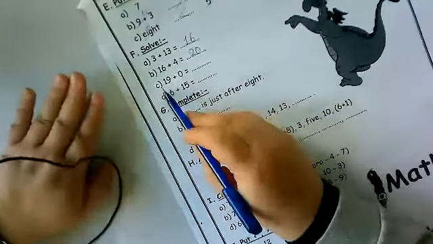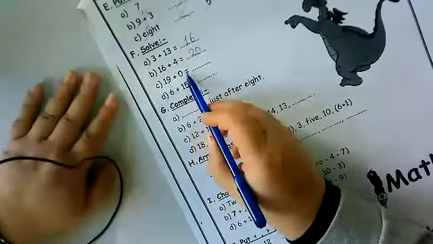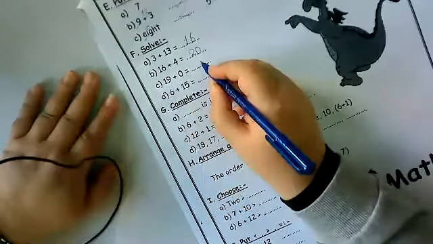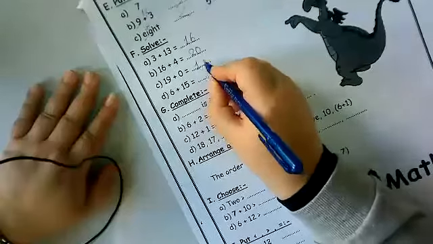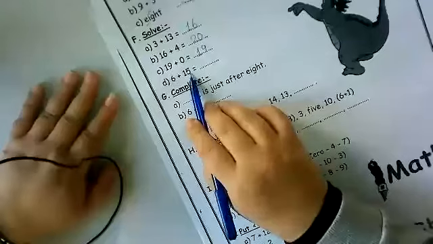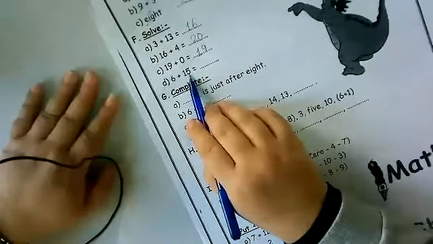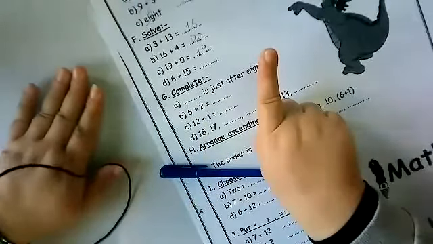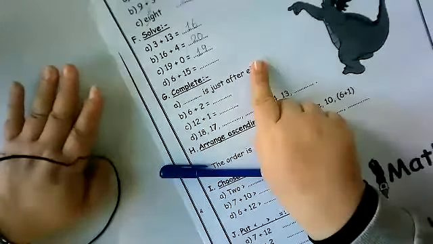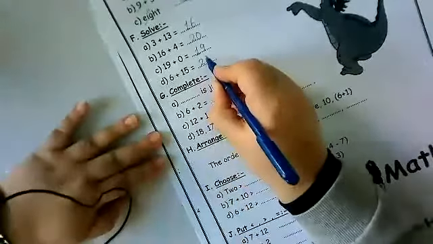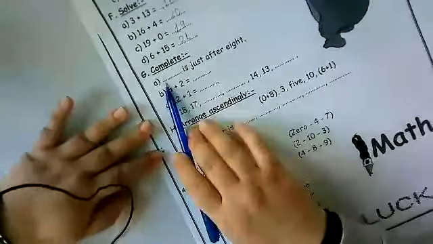Excellent. Okay, number C, any number plus 0 equals the same number. It's 19. Okay. 6 plus 15. 15 in your mind, the bigger in your mind, and count after the bigger, and 6 on your fingers. After 15, 16, 17, 18, 19, 20, 21. Right, excellent boys.